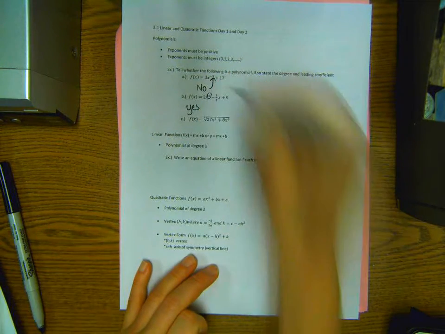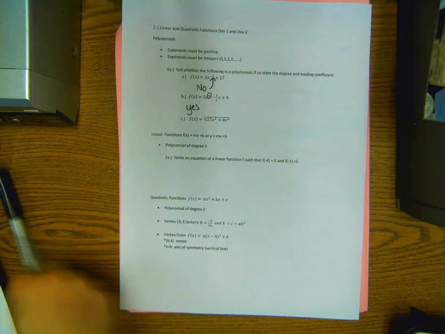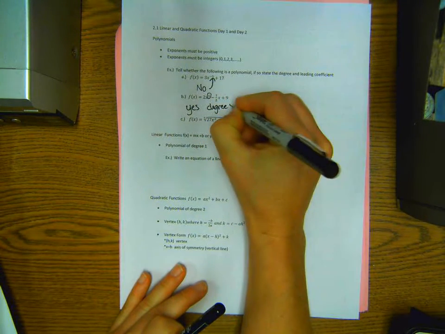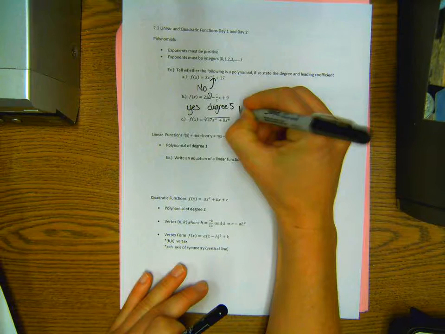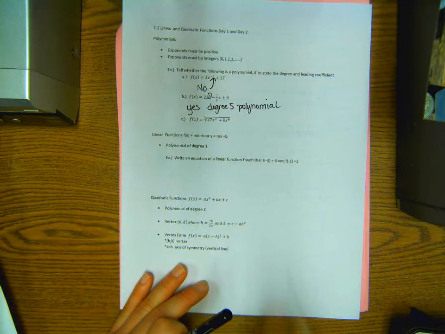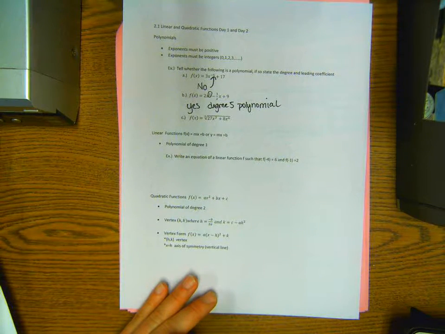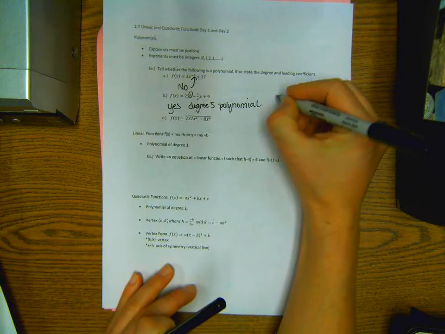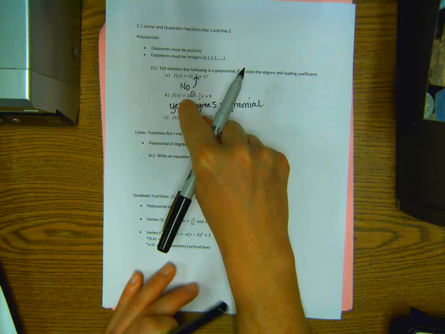So this is actually a degree 5 polynomial. What's the leading coefficient? Leading coefficient would be the coefficient of that highest degree, so it's 2.